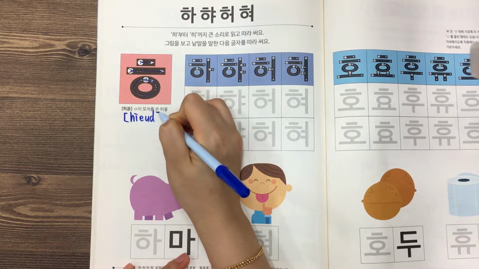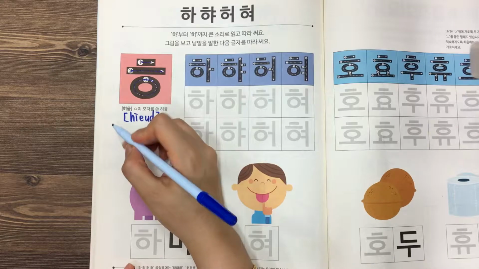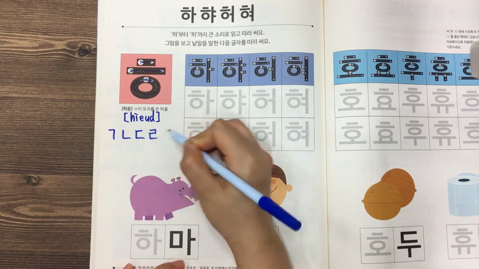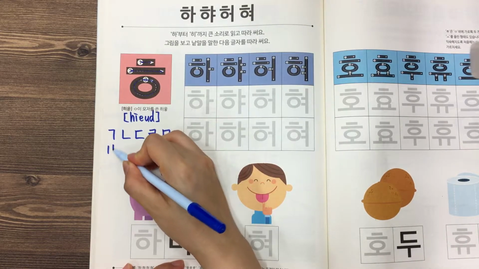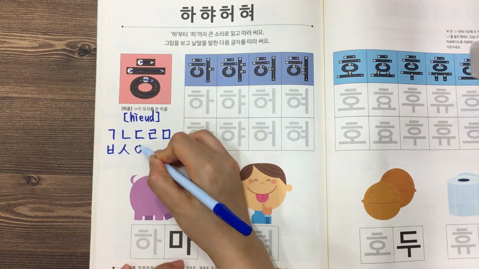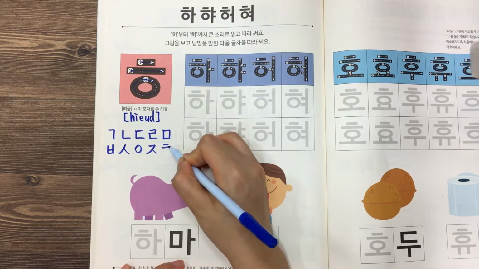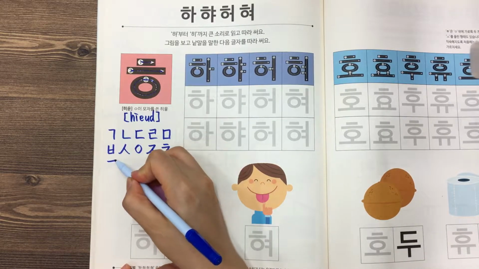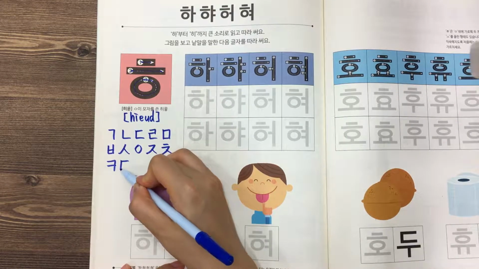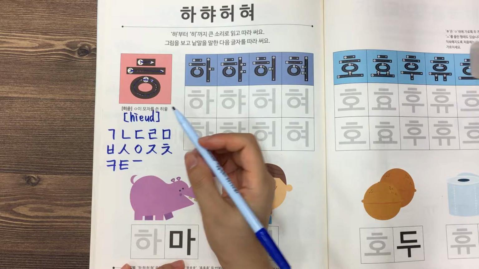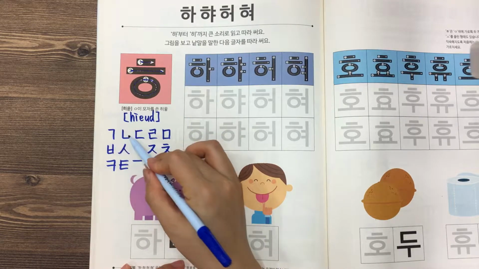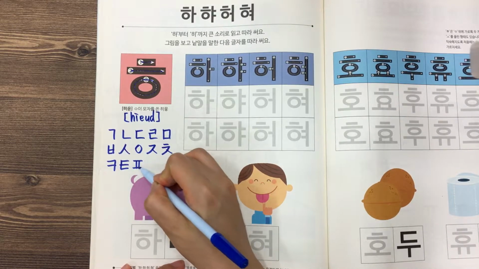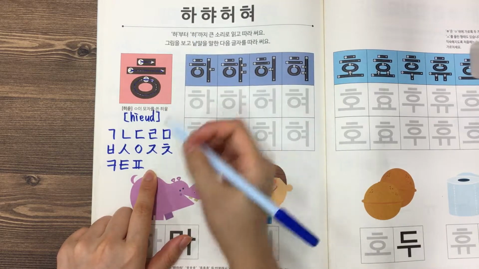And we learned 기역, 니은, 디귿, 리을, 미음, 비읍, 시옷, 이응, 지읒, 치읒, 가나, 다라, 마, 바사, 아자, 차, 키읔, 티읒, 가타, 피읍. And last one is hit.